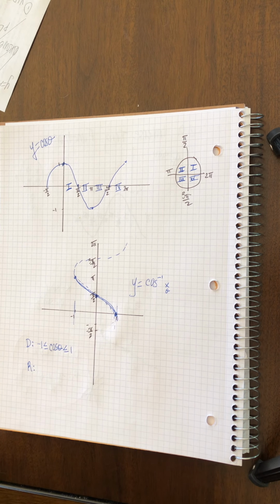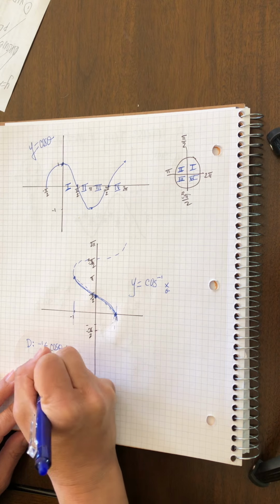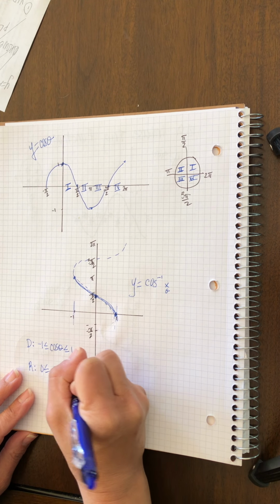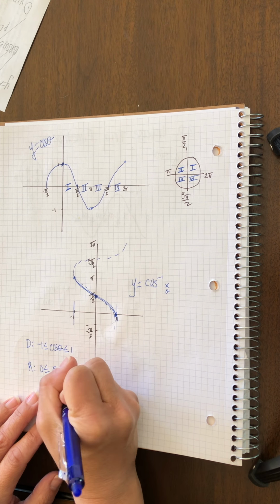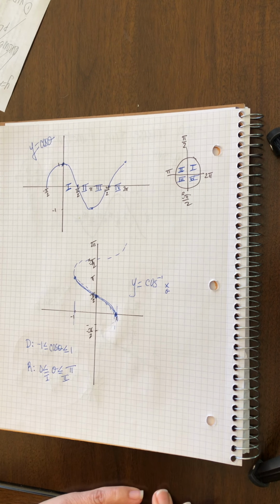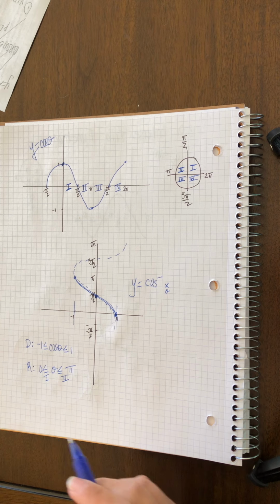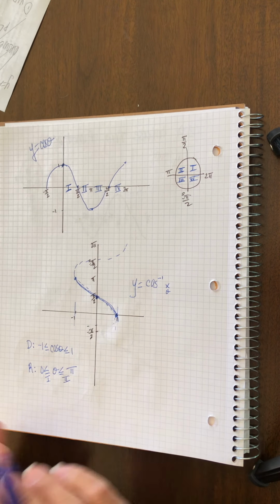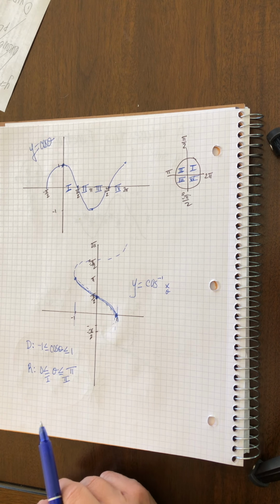So the range for the inverse cosine is from 0 to pi, which you'll notice is quadrant 1 and 2. Promise, it will become clearer. Well, okay, I don't promise, but I really hope it will become clearer in just a minute when we do some examples. But essentially, this is the graph. And if you're a Desmos person, Desmos shows the graph really well.